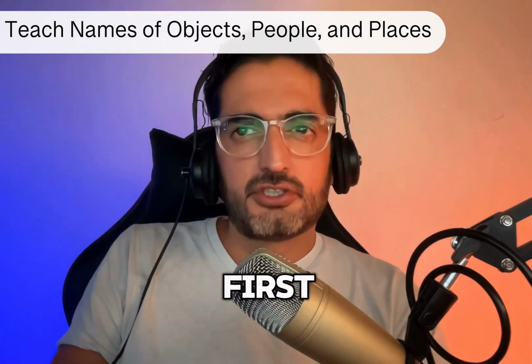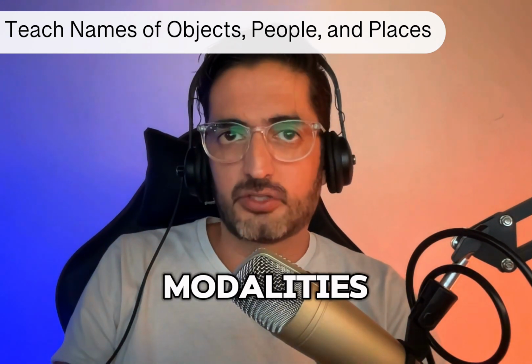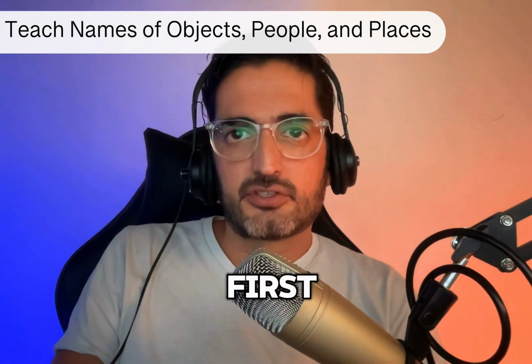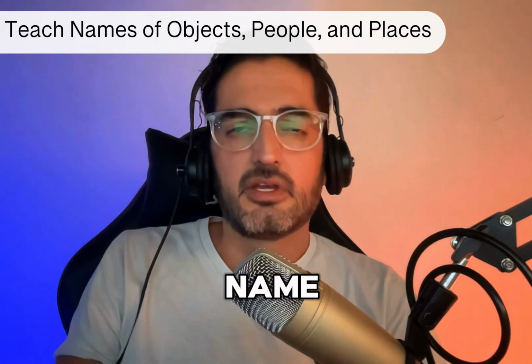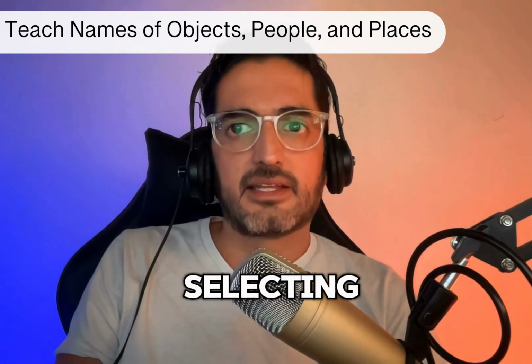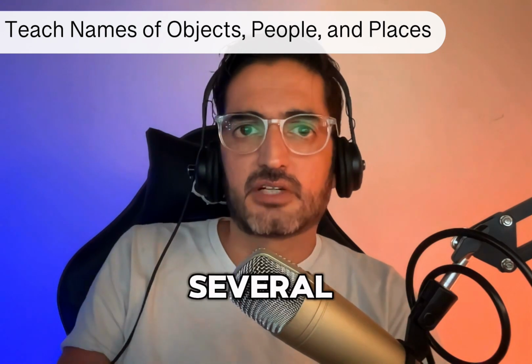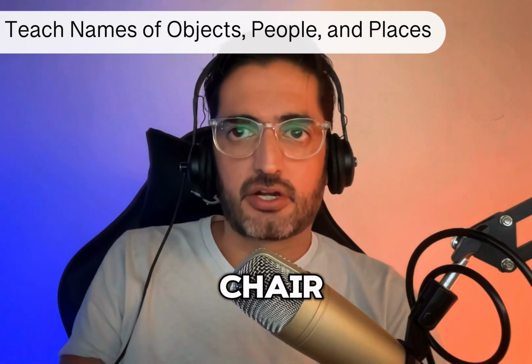Do this by first teaching everyday concepts in both receptive and expressive modalities. You do this by first asking your child to point to objects when you say the word or their name. For example, you say chair, with the child pointing or otherwise selecting the chair from a visual field of several objects or pictures of several objects, including the chair.